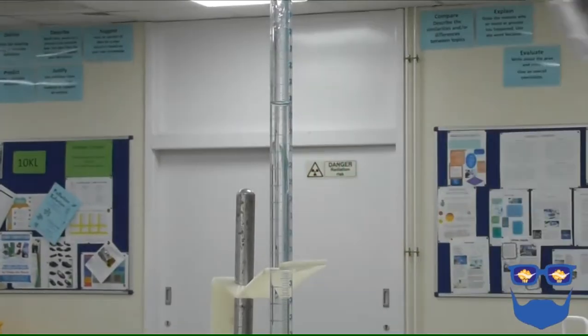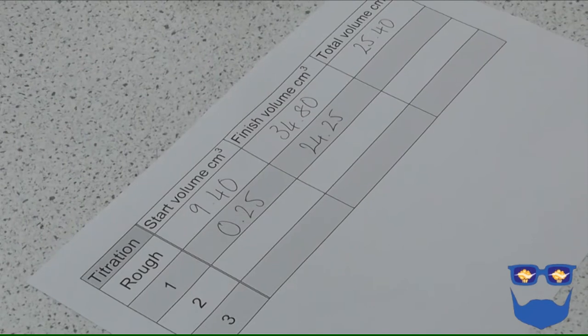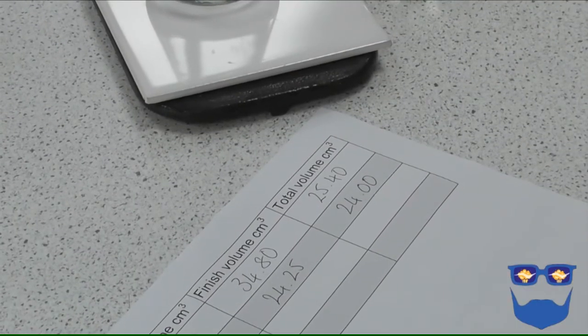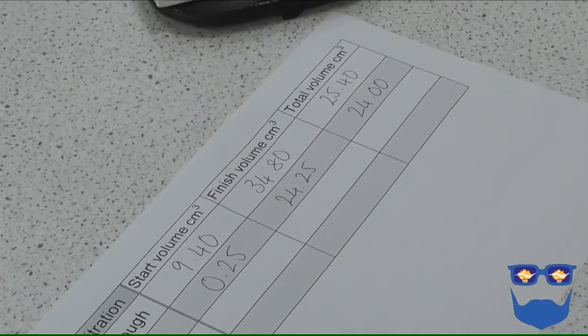Stop the tap at this point. Record the finished volume. Subtract the start volume from the finished volume, and this is your end point. We are going to repeat this until we get 2 concordant results.